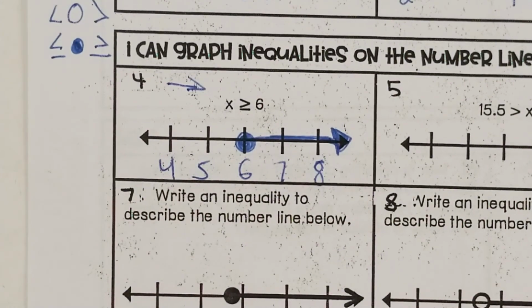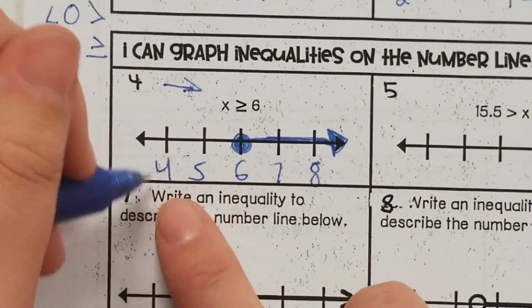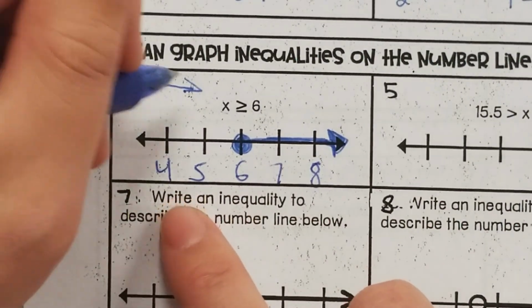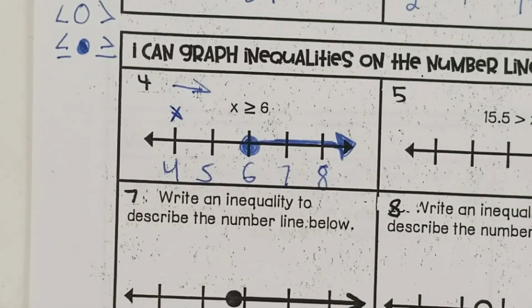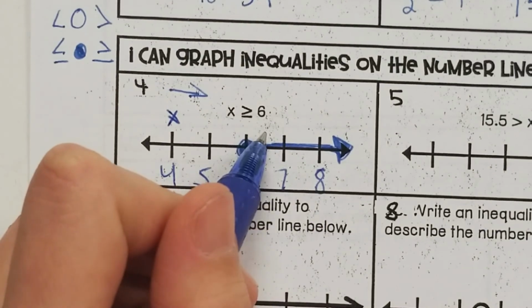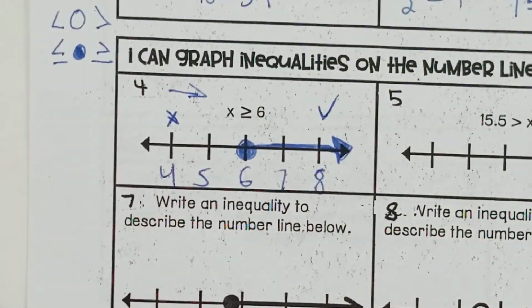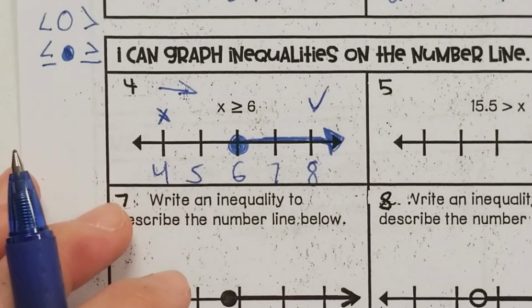Another way we can do this is by checking the left and the right of our number. So I'm going to look at 4 and see if 4 is greater than or equal to 6. Well, it's not. And so that's why it's not going that way. Is 8 greater than or equal to 6? Yes, it is. It's greater than. That's how we know that we're going the right way, to the right.